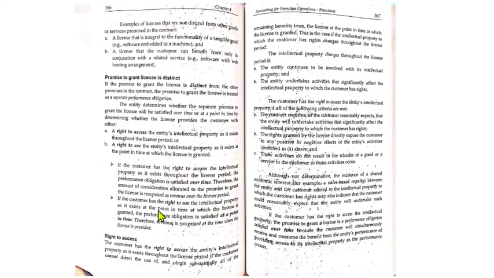However, if the customer has the right to use the intellectual property as it exists at the point in time at which the license is granted, the performance obligation is satisfied at the point in time. Therefore, revenue is recognized at the time when the license is provided. Okay, let us look at this more. Kasi baka malilito ka yung over the license period and when the license is provided. So let us look at more.